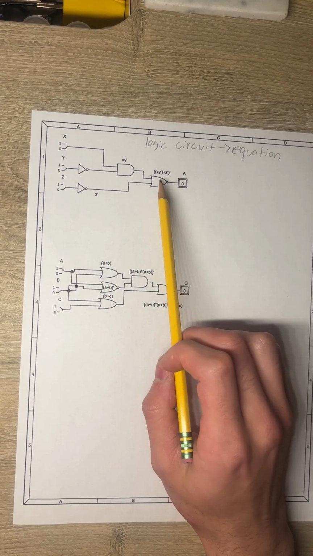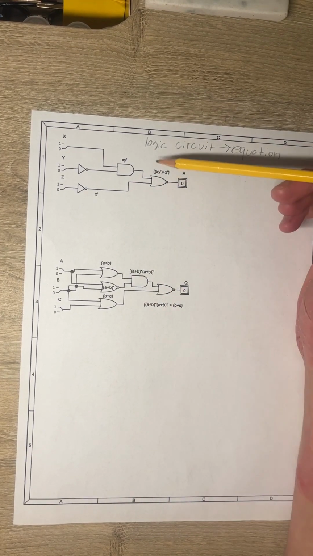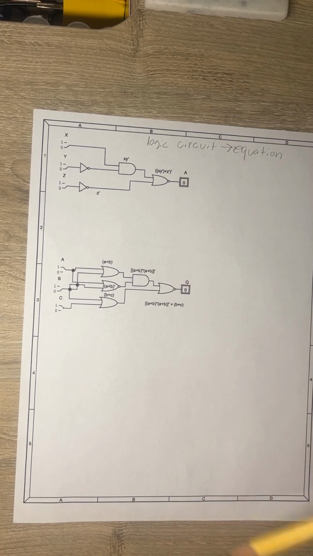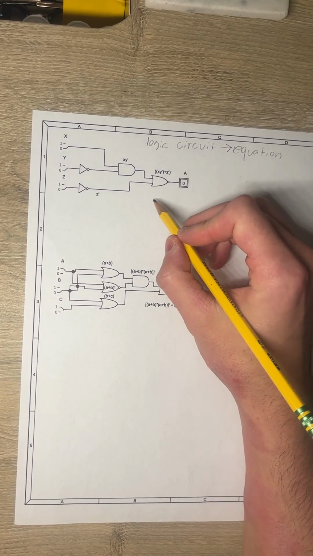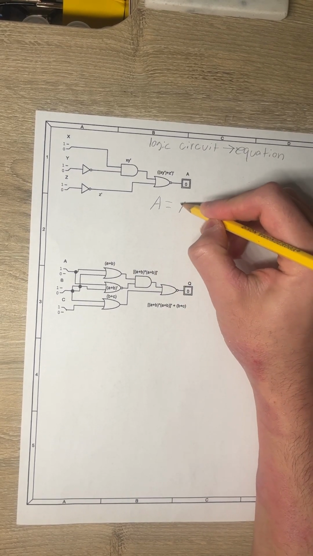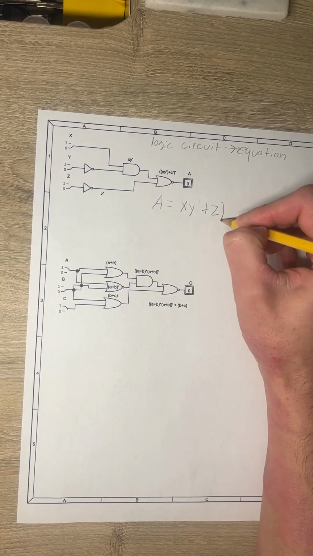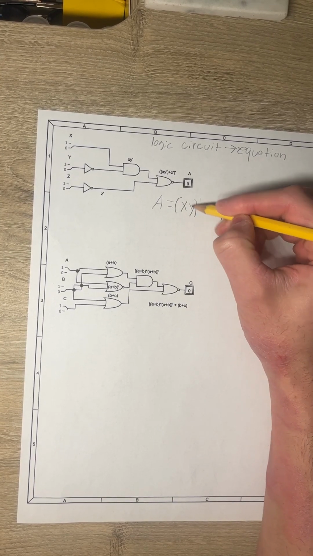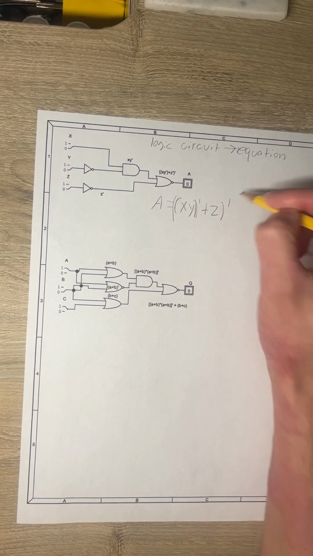So then we get x and y prime, or z, and we put it in parentheses, and we negate it at the end. And our equation will simply be like that.